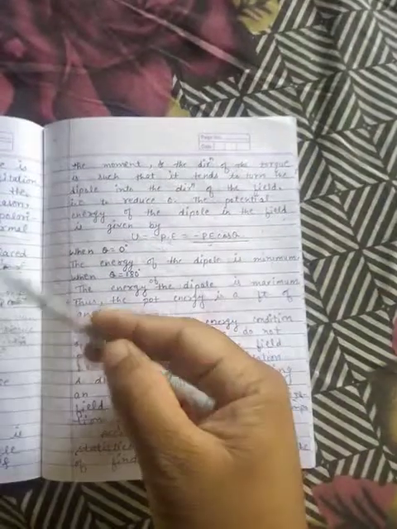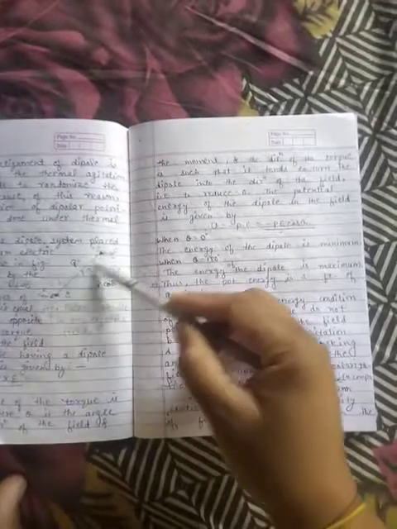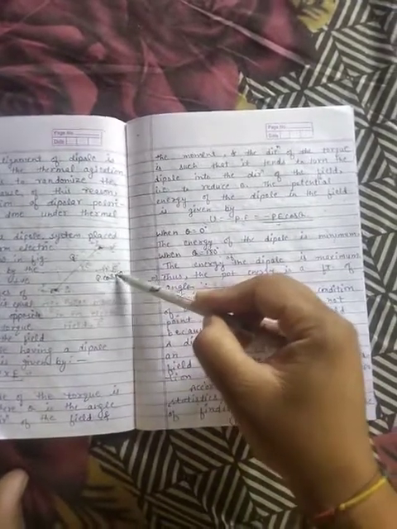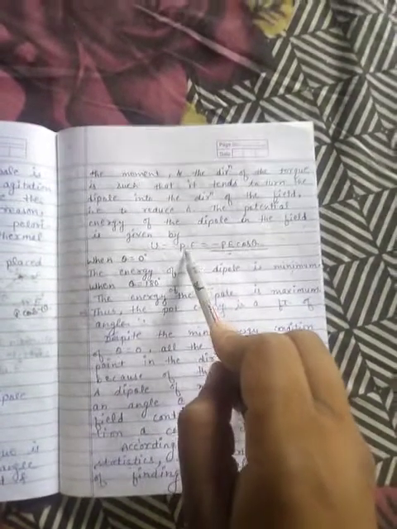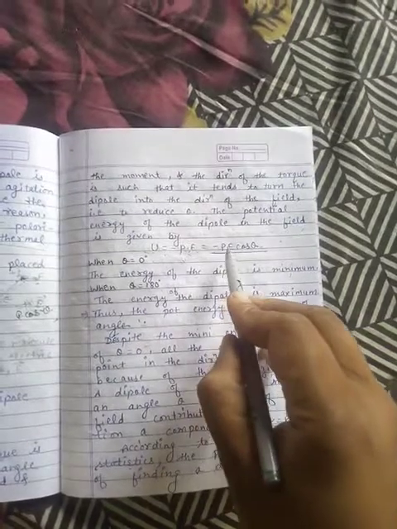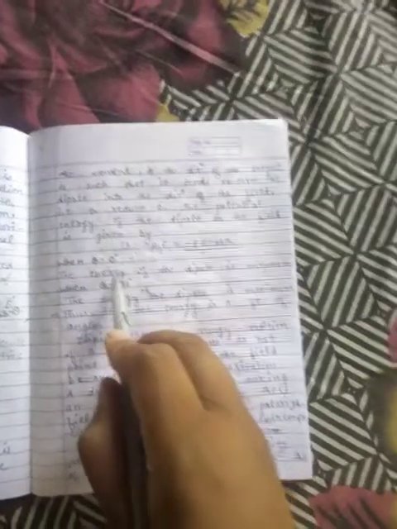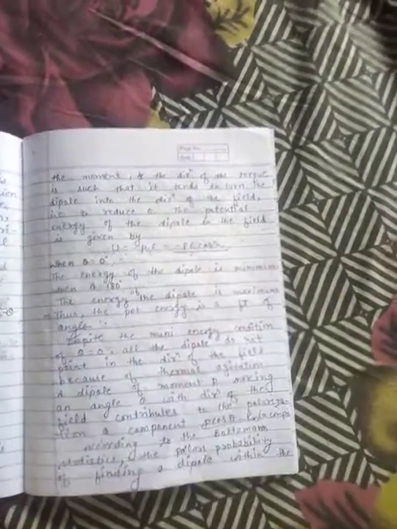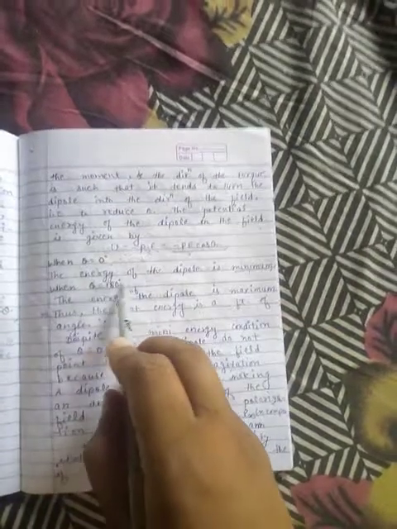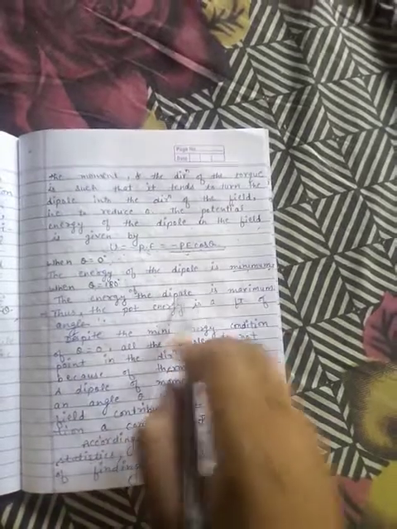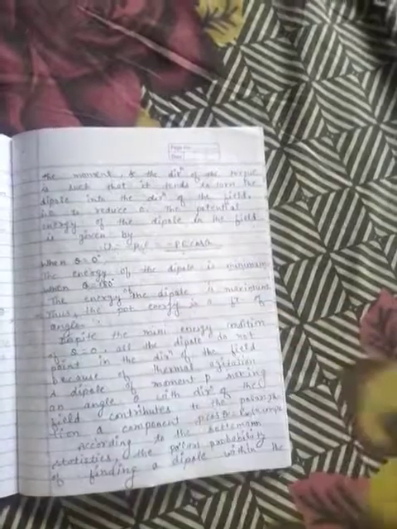Then the torque is responsible for the alignment of this dipole in the direction of the applied electric field. Then the potential energy of the dipole is written as U equals minus P dot E, which equals minus PE cos theta. When theta is equal to 0, the dipole is parallel to the applied field, and the energy of the dipole is minimum. But when theta is equal to 180, the energy of the dipole is maximum, meaning the dipole is anti-parallel to the applied field.